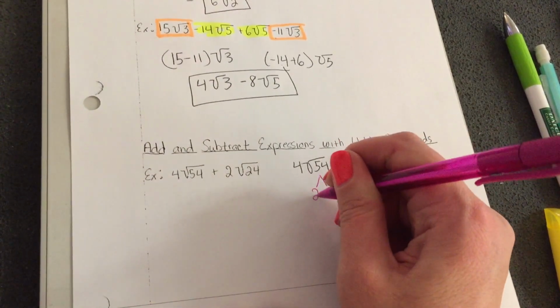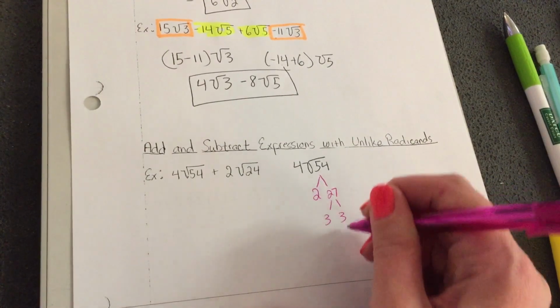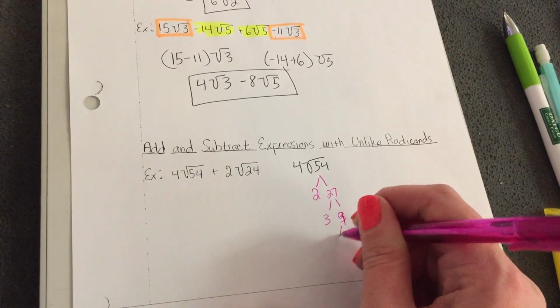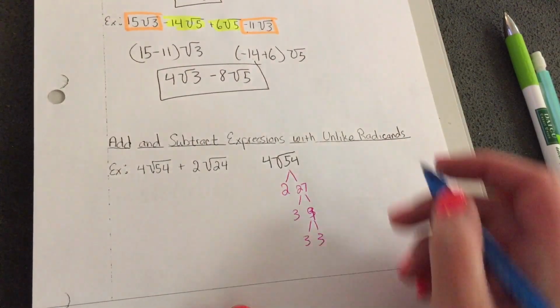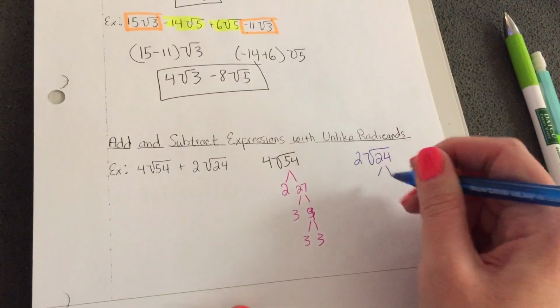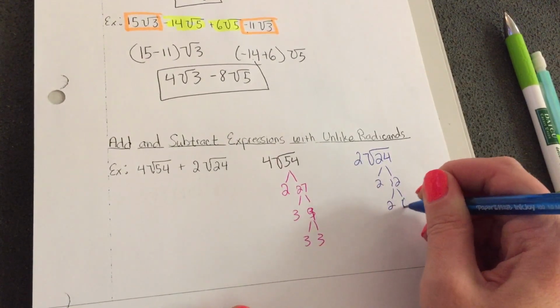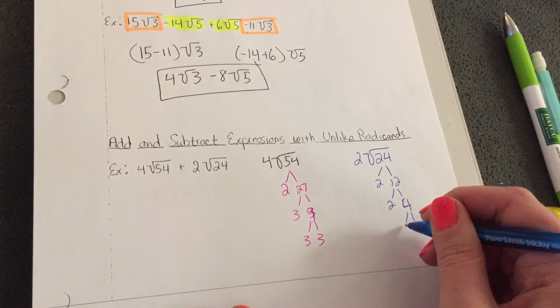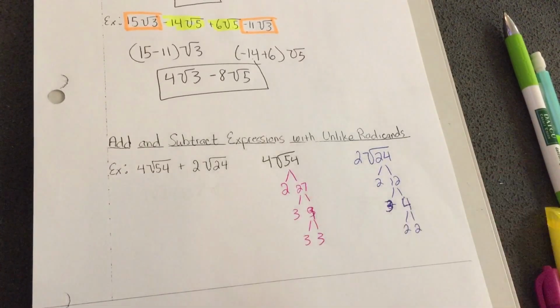I'm going to start with 2. I have 2 and 27. 27 is 3 and 9, and 9 is 3 and 3. Then I have 2 square root 24. I'm going to factor it to 2 and 12. 12 is 2 times 6, or 3 times 4. I think I said it right, I just wrote it wrong.